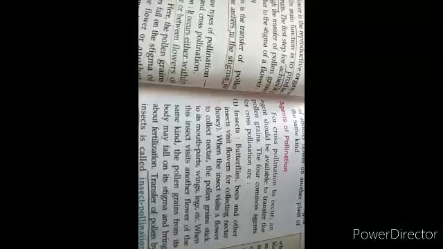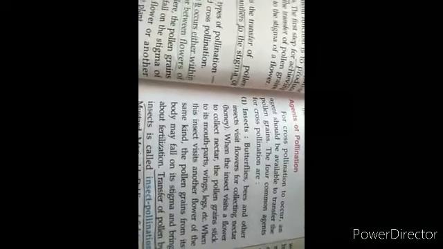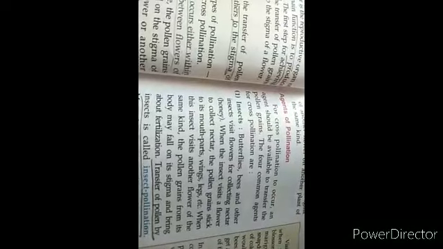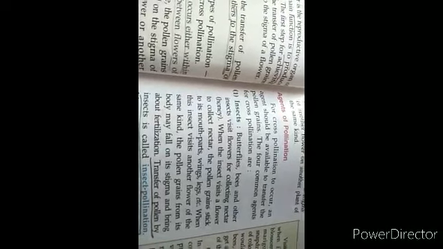We go to the next part here, which is very exciting here, agents of pollination. Agents of pollination means these are the carriers of the pollen grains.